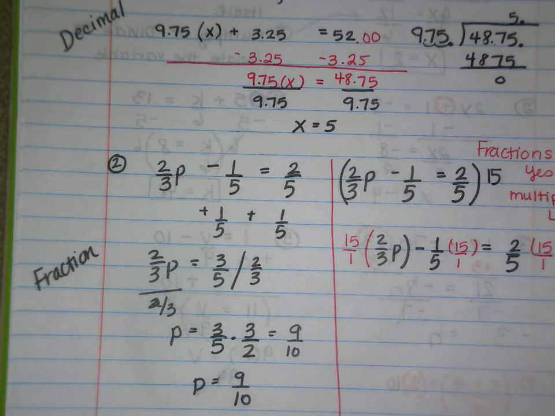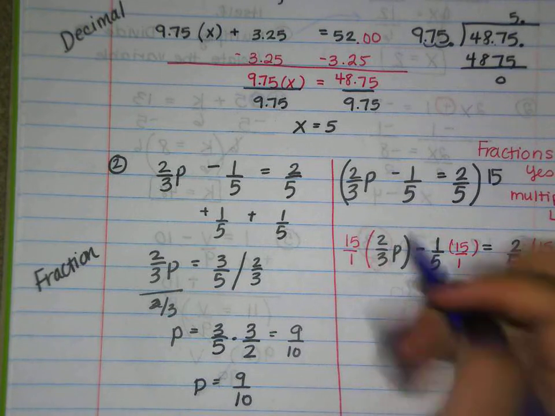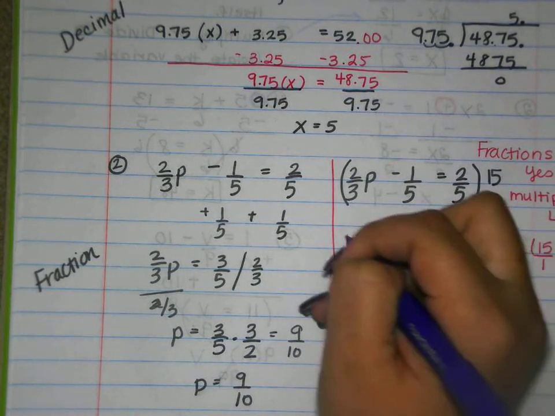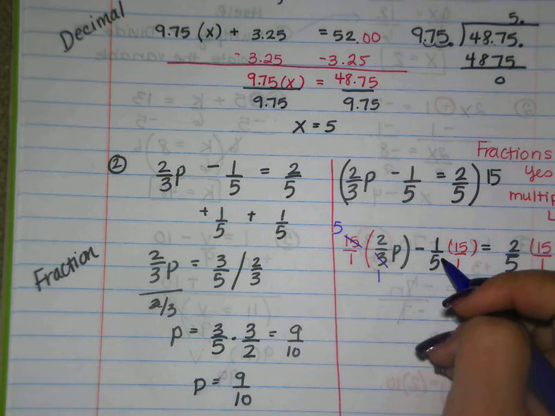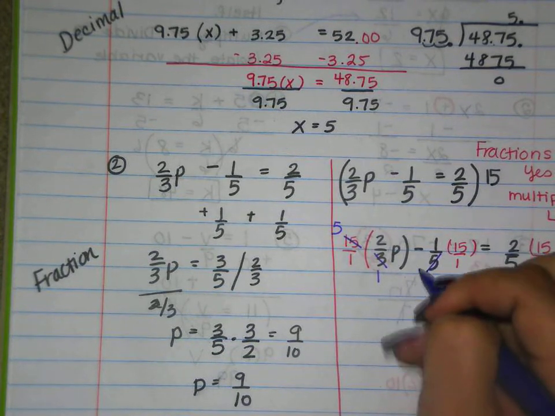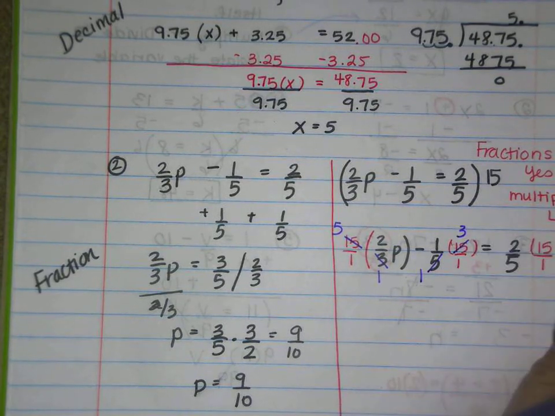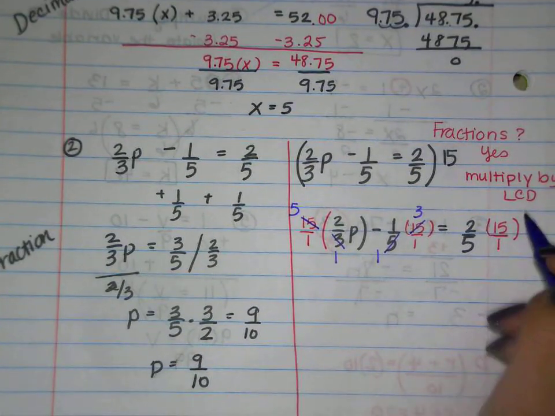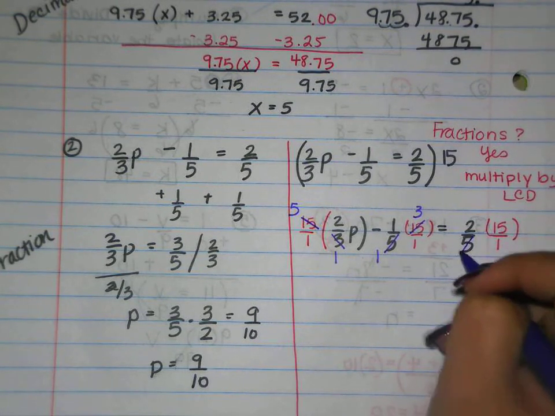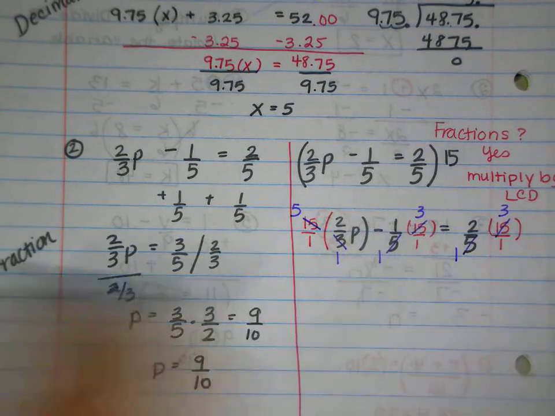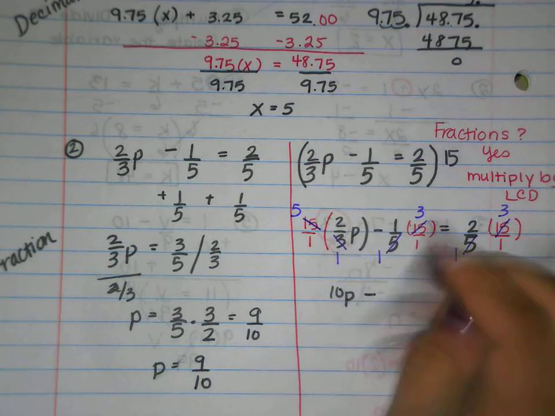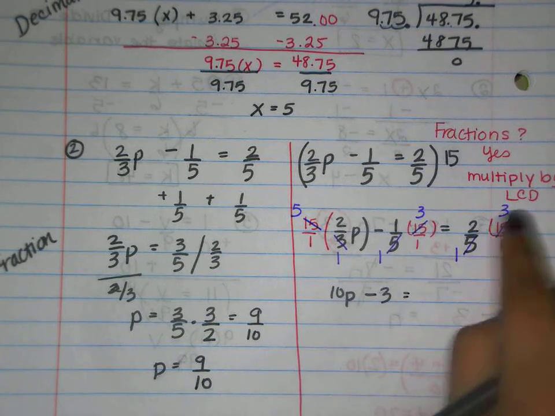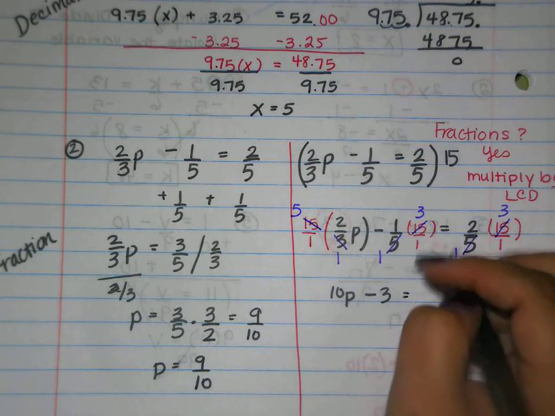Now we're going to go through and cross cancel. I see that 15 and 3 in this first section, I know that 3 goes into 15 5 times and 3 goes into itself 1 time. So this becomes a 1 and this here becomes a 5. When we look here, our 1s are already as far as they can go. The 5 and the 15, I know 5 goes into itself once, but 5 also goes into 15 3 times. And this last little bit, the 2 and the 1, we can't do anything with, but just like the last one, 5 goes into itself once and 5 goes into 15 3 times. I can go ahead and multiply those through. I have 5 times 2 is 10p minus 1 times 3, which is 3, which is equal to 2 times 3, which is 6. That makes it way easier.